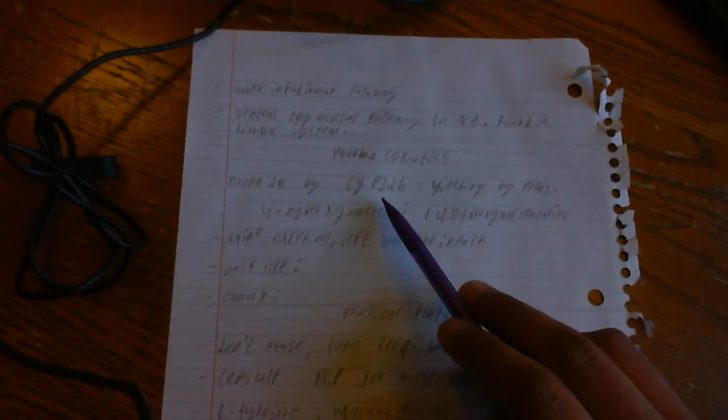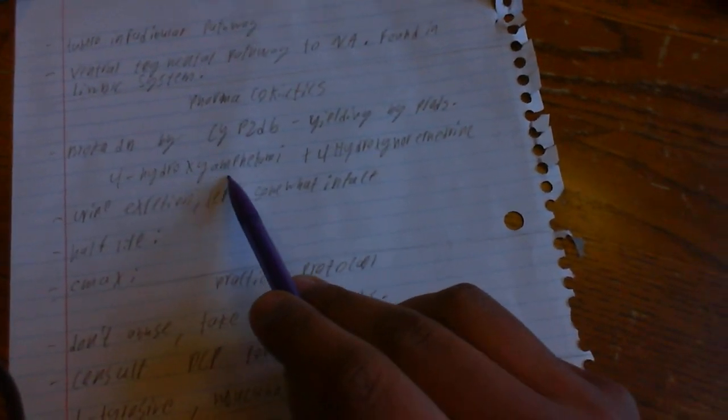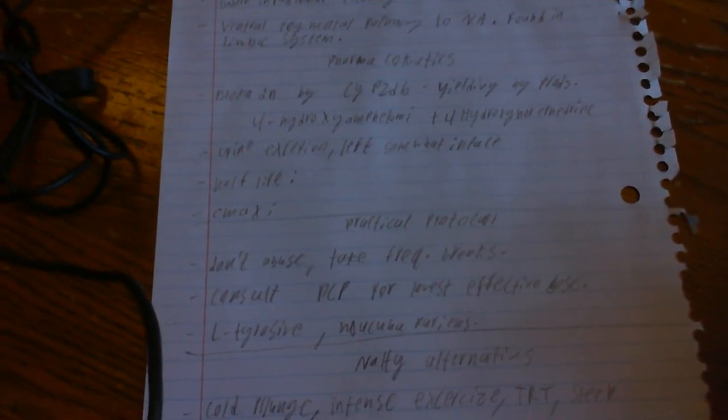So yes, going away from that now, I'm going to the pharmacokinetics and pharmacodynamics. It is broken down, or metabolized, by cytochrome P2D6, which is a subtype of the cytochrome P450 enzymes, which span a broad gamut of enzymes that break down multiple things within the body. This yields the products 4-hydroxyamphetamine and 4-hydroxynorepinephrine. That's that. Most of the drug, however, based on the acidity of the urine, is going to be left unchanged.